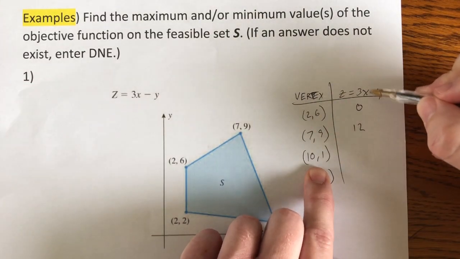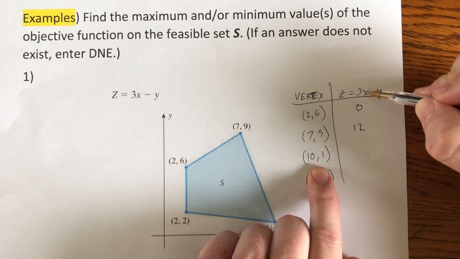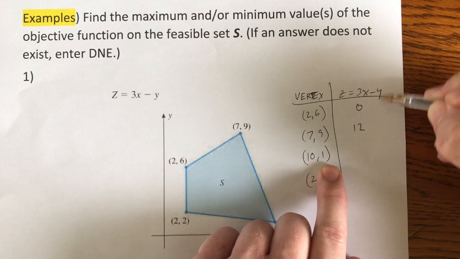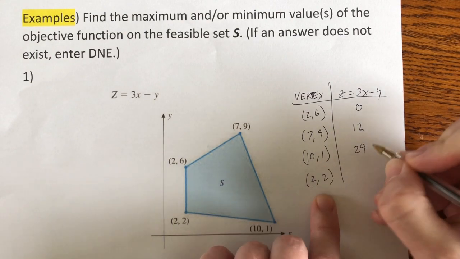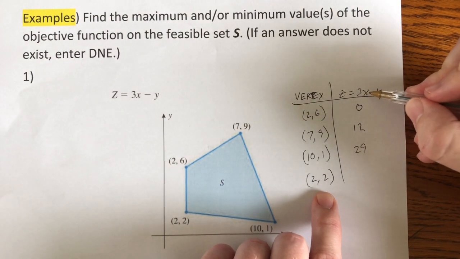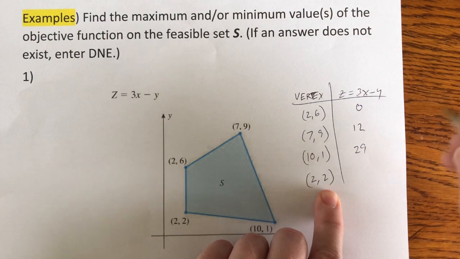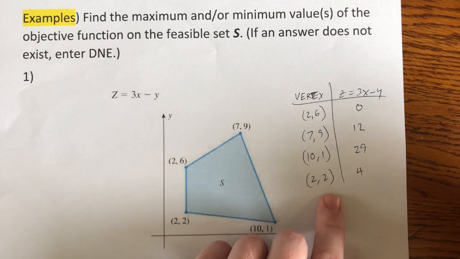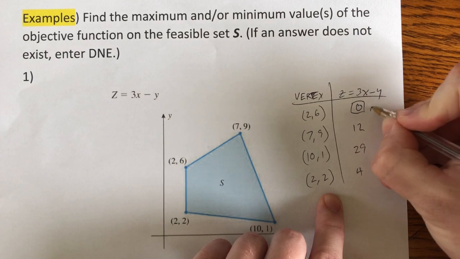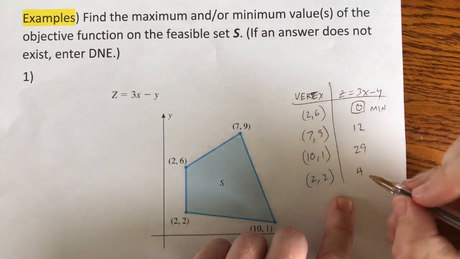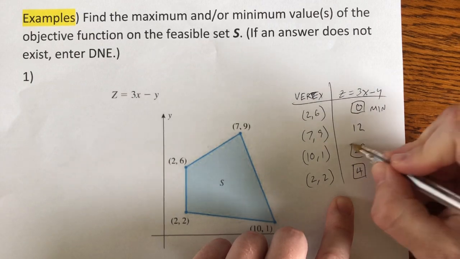The next point would be 10, 1. 3 times 10 is 30, and 30 minus the y value, 1, is 29. And then 2, 2. We have 3 times 2, which is 6, and 6 minus the corresponding y value, 2, would give us 4. So all we have to do now is state which one is our minimum, which would be the smallest value, which is 0, and then state which one is the maximum, which is not 4, which is 29.